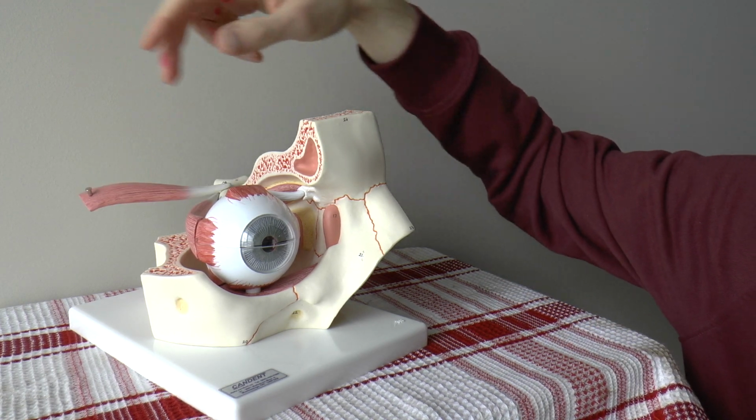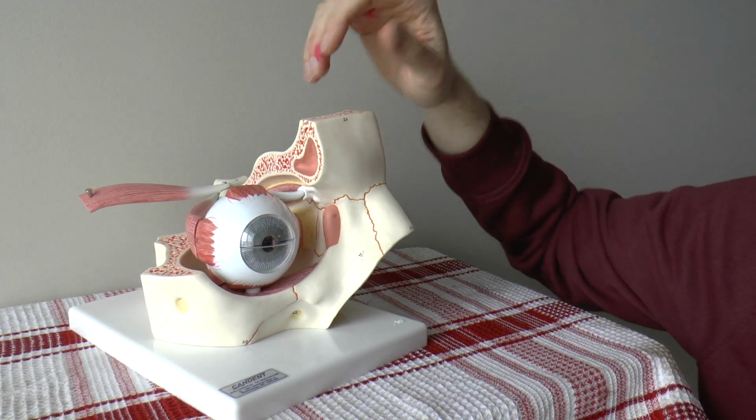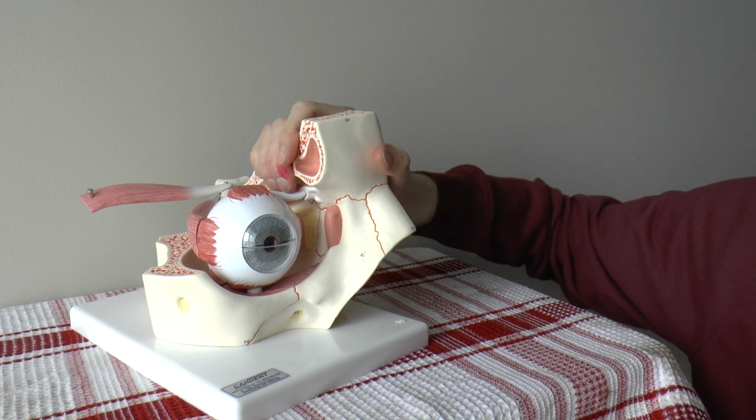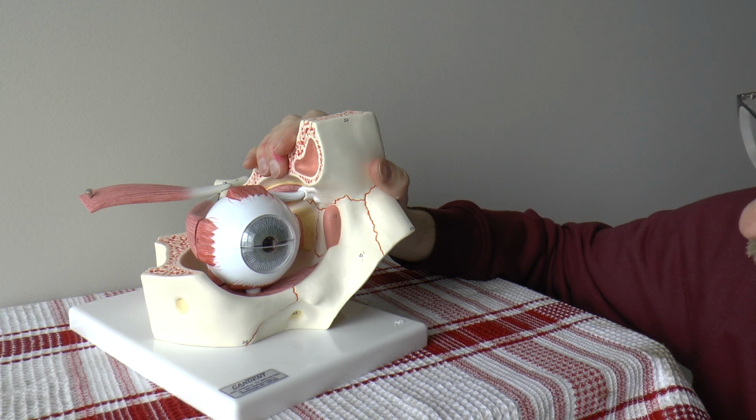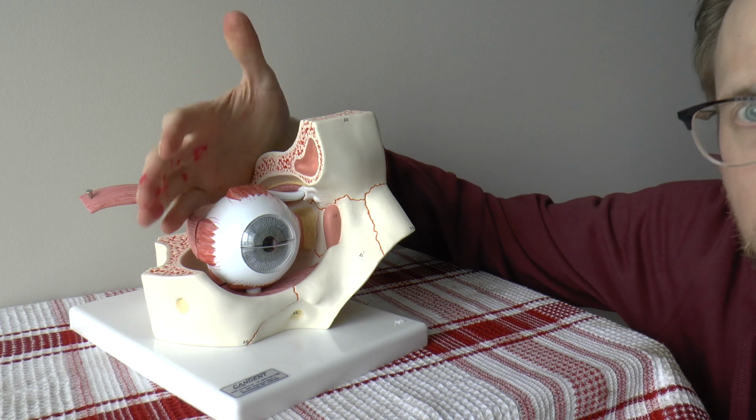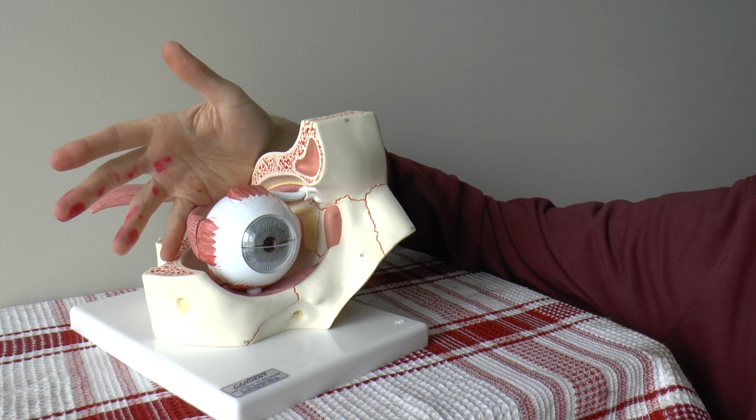There goes our superior rectus. Now we have the eyeball. Let's focus on that for a little bit. Not on its movement necessarily, but what's going on in the eyeball. What does an eye do? What allows you to see? How does it allow you to see?